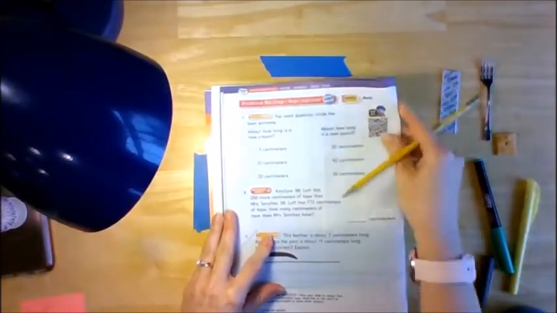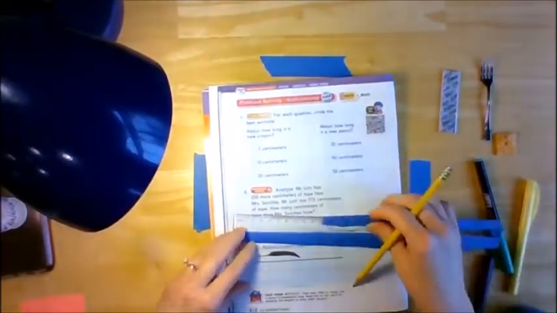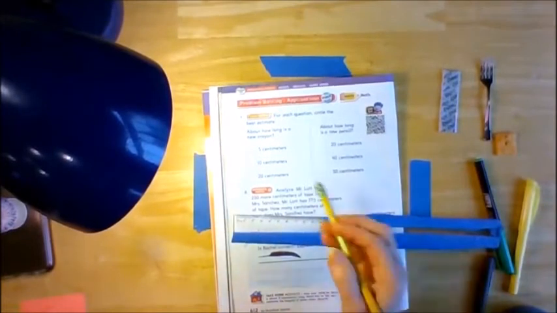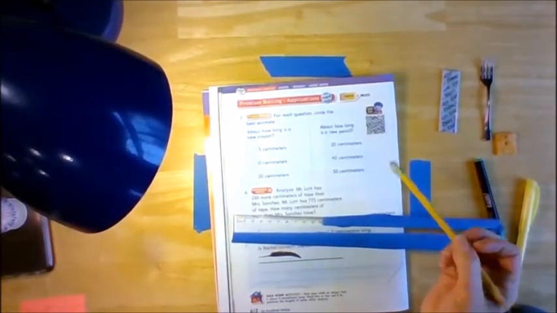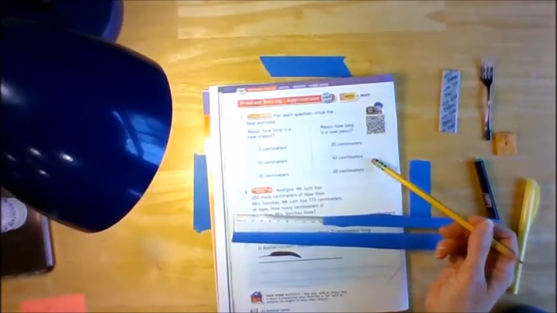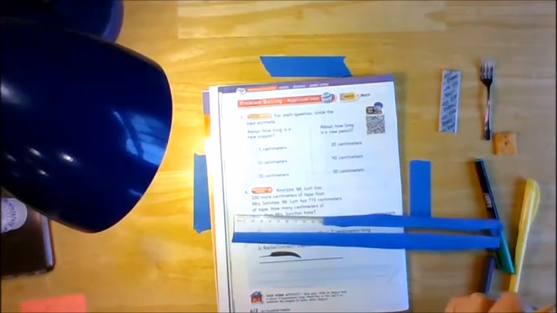Then, for this one, it says, about how long is a new pencil? And you can use your crayon and a pencil if you want to figure this out too. And you have to figure out, would it be 20 centimeters, 40 centimeters, or 50 centimeters?